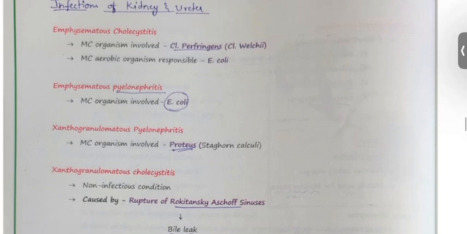Mainly in your curriculum they have mentioned perinephric abscess, but there are various other infections which in turn will lead to abscess formation. So we need to know about the infections of the kidney and ureter before knowing about perinephric abscesses. So we'll start with infections of the kidney and ureter today.